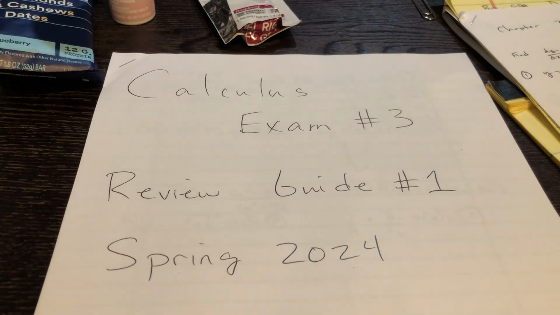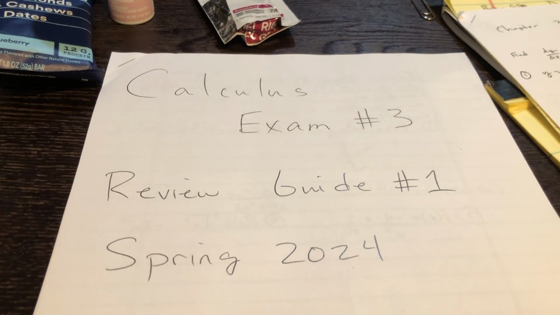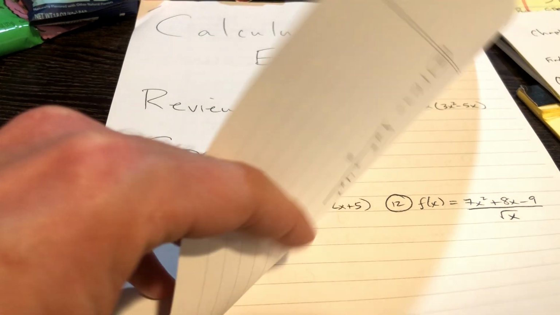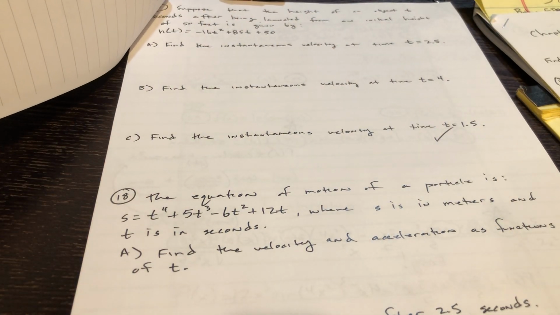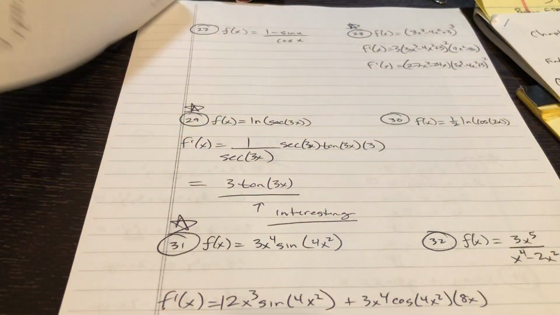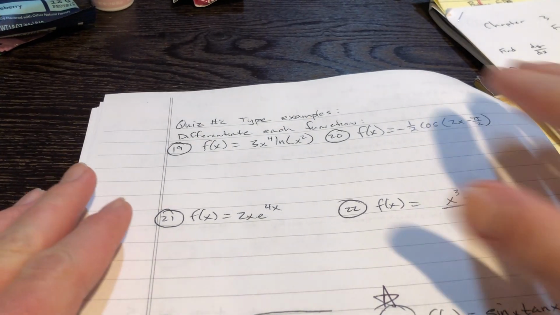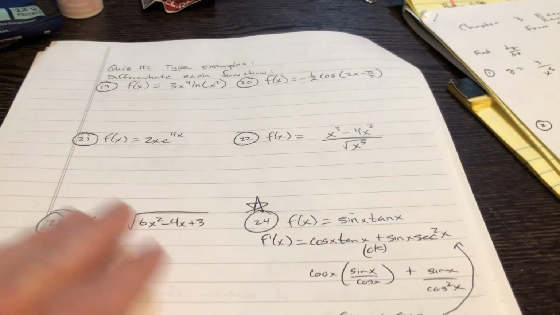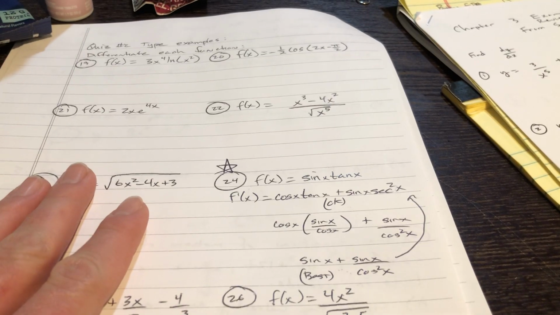Calculus exam number 3 review guide. All right, so over the 2 days we have been in session here, Wednesday and Thursday, we've gone over the first page, we've gone over this page, we've gone over 13 through 16, and then we chatted about 17 and 18. That then brings us here where it says quiz number 2 type examples. Again, you have all of these answers, right? But I want to talk about a few of them together, okay?